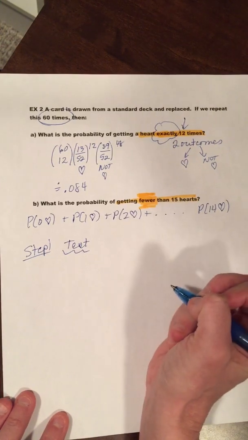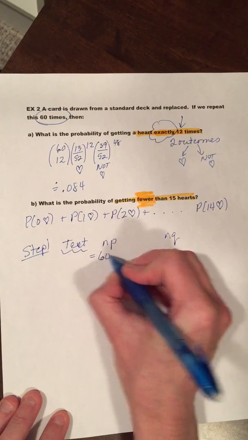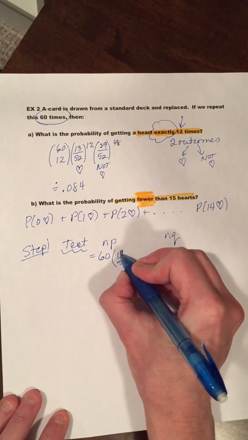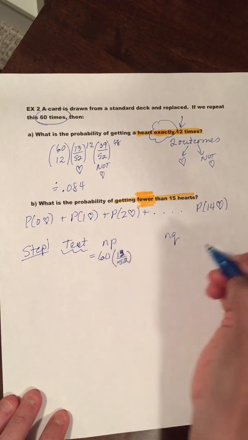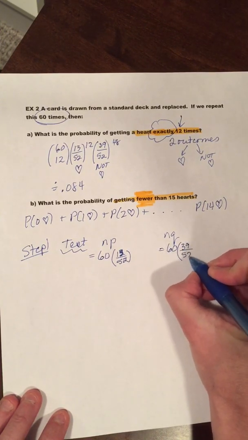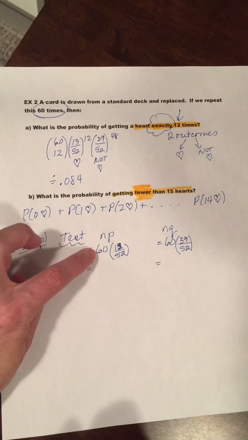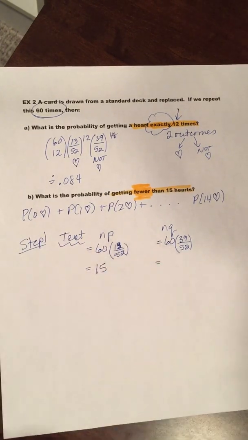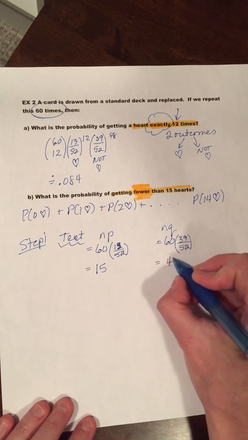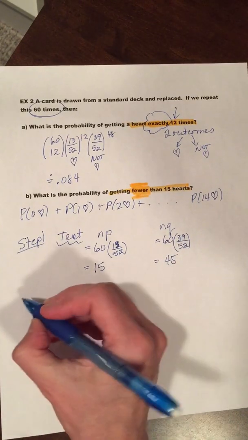Well, step 1 is the test, NP, NQ. N being 60, probability of success being a heart, 13 out of 52. N being 60, probability of failure is being anything that isn't a heart. So 60 times 13 over 52 is 15. Bingo bongo, I've got my 5. 60 times 39 over 52 is 45. So both values are greater than 5. This technique is a go.